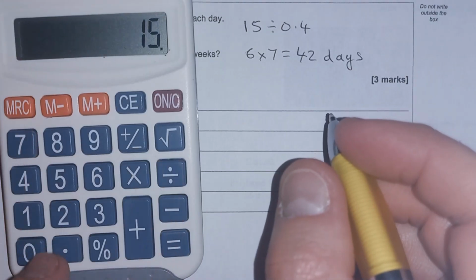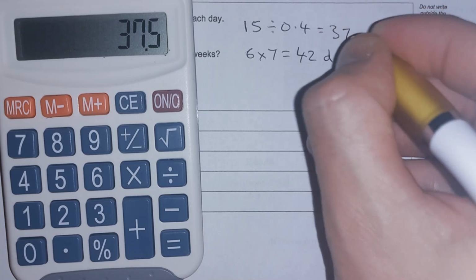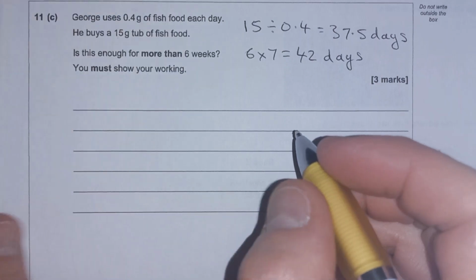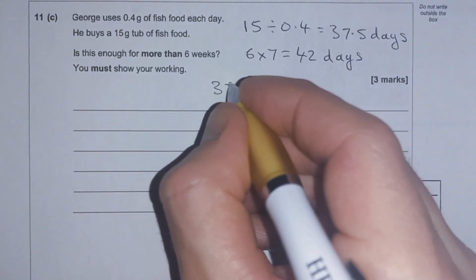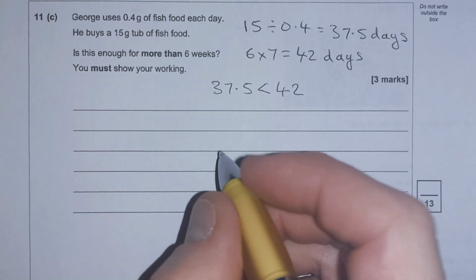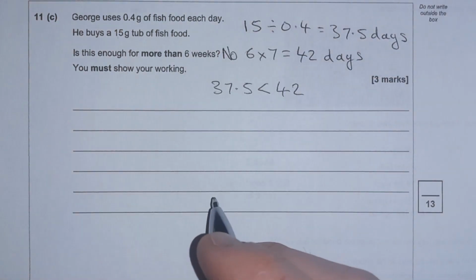So 15 divided by 0.4 gives us 37.5 days. Okay, so it will last for 37.5 days, but we need it to last for 42 days. So is there enough for more than 6 weeks? No, there's not.